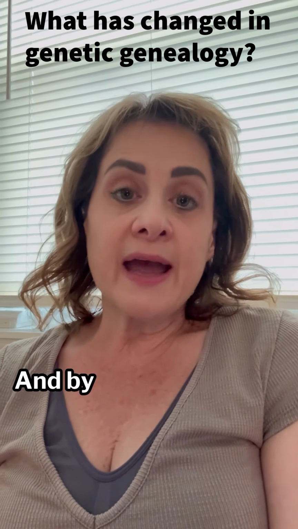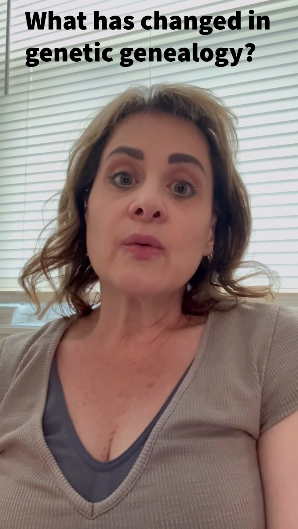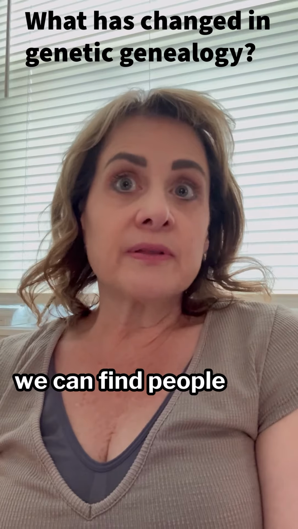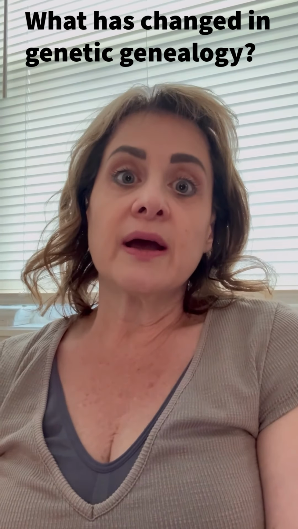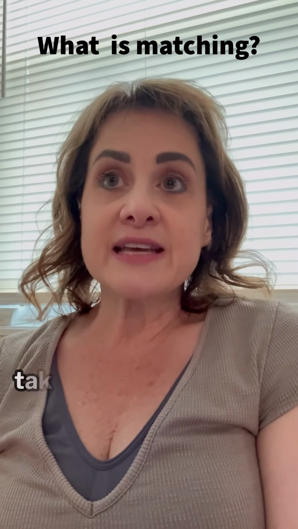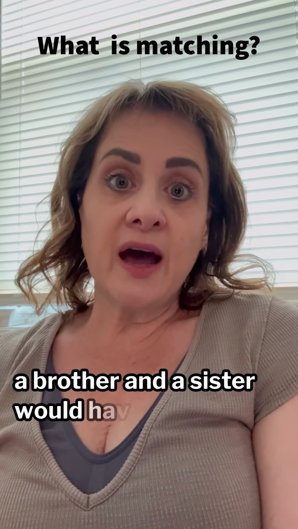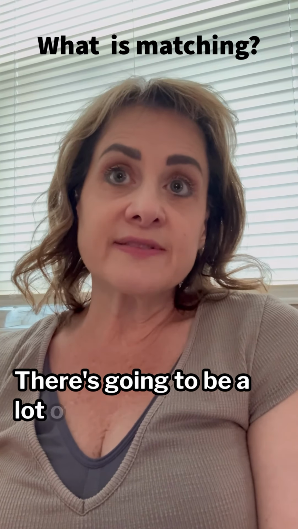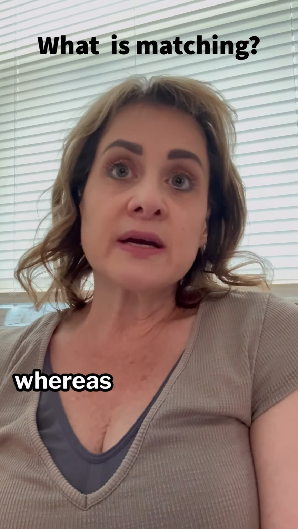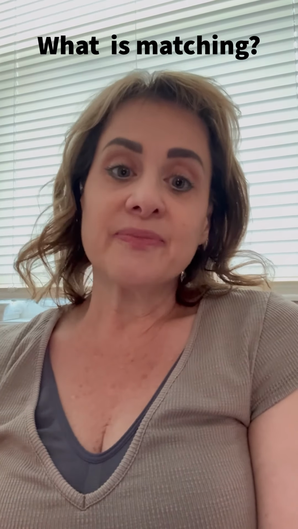And by comparing your DNA to all these other people's DNA, we can find people that are likely relatives through how much they match your DNA. And matching takes the form of what's called centimorgans, which I'll talk about in another video. But for example, a brother and a sister would have a high match. There's going to be a lot of DNA that matches for them. Whereas a fourth or fifth cousin has a lot less DNA matching.